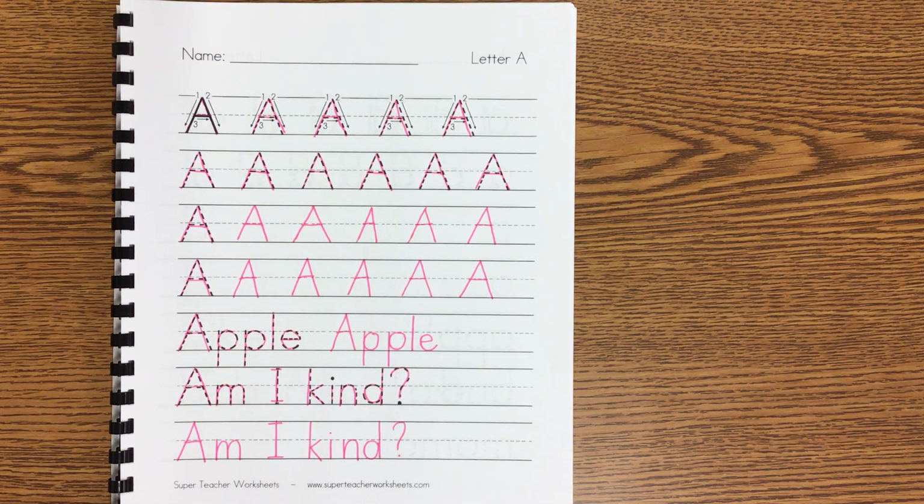When you're all finished, you may take a picture of this and post it onto Canvas. Make sure it's nice and neat and that you did your absolute best work.